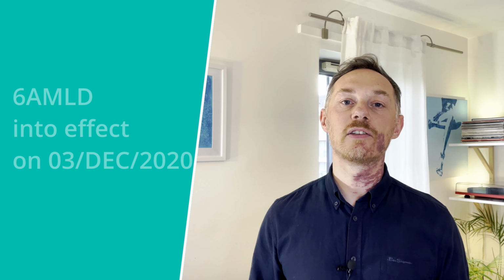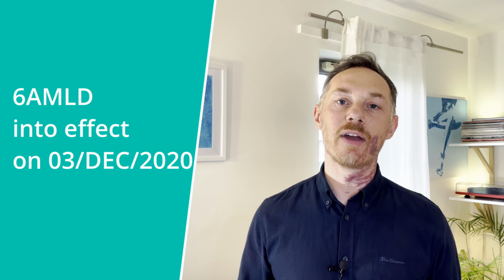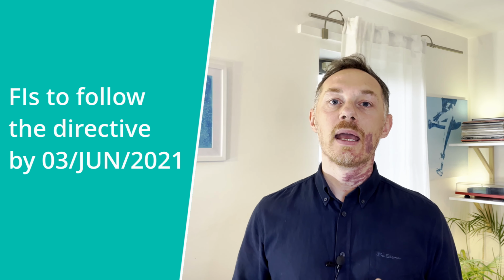The 6th EU Directive on Anti-Money Laundering, which is also known as the 6th AMLD, came into effect on the 3rd of December 2020, with financial institutions and other regulated firms required to follow the latest EU Directive as of June 3rd, 2021. Just after the 5th AMLD, that tightened AML CFT rules for the financial services sector, the 6th EU Directive expands on those rules, clarifies some of them, and increases the penalties for people who break them. I've grouped the changes introduced by the 6th AMLD into 5 areas in this video.